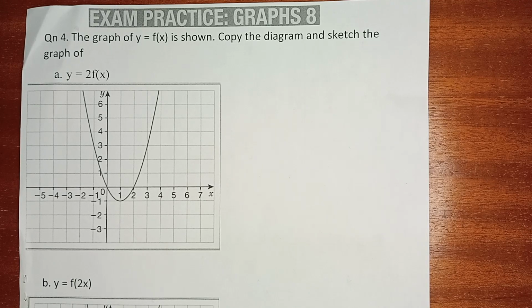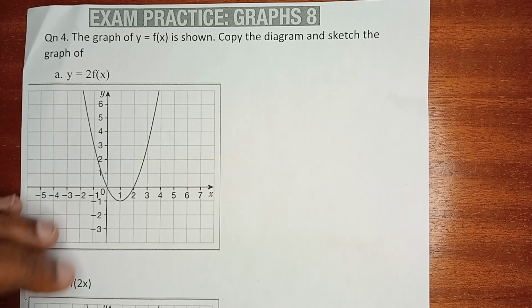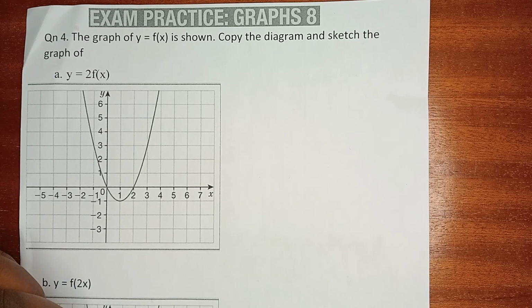And in this video I want us to respond to a question, question number 4 specifically in graph 8 exam practice. And this one is actually the summary of the transformation of curves. And I believe that by the time we answer this question, we shall actually be able to respond and answer questions regarding translations and even the stretch.